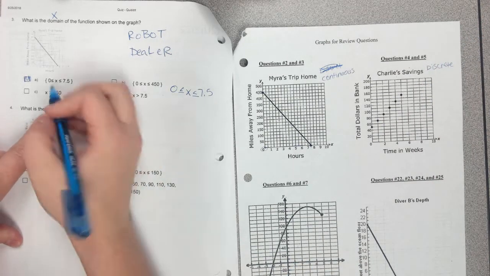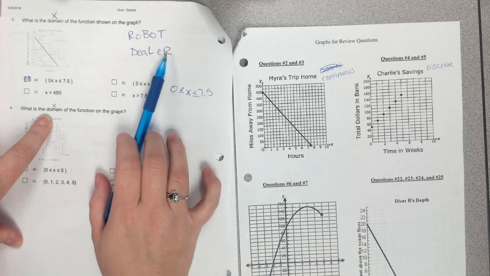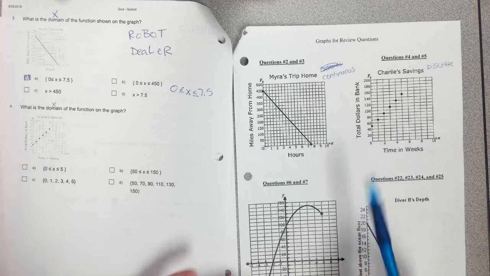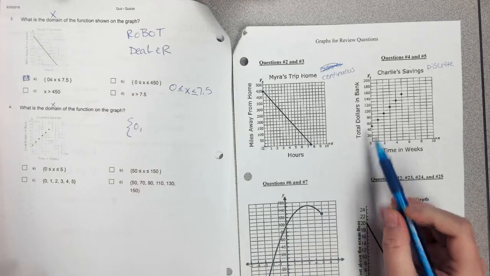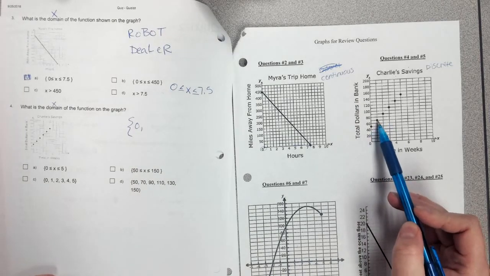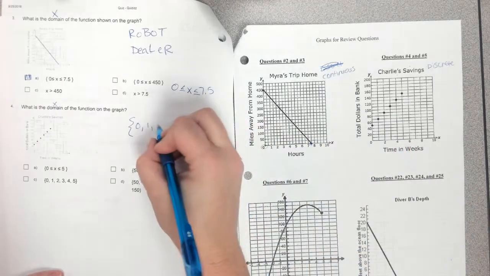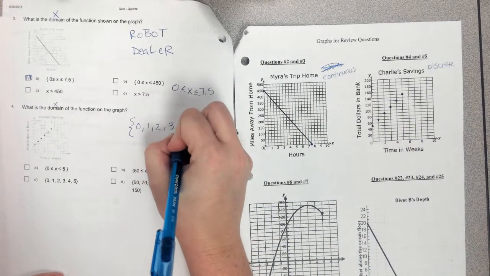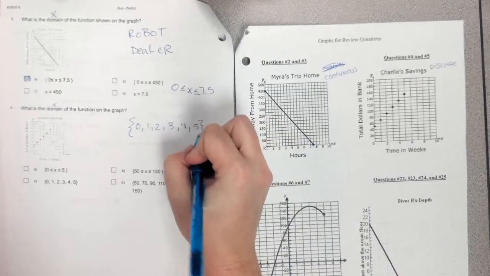Again, we're looking for domain. Domain is left to right. We're going to start. What is my first X value? And that's 0. Okay, squiggly bracket. Y'all know I like those squiggly brackets. The next X value is 1. The next one is 2. Keep going. We have 3, 4, and do we have a 5? Yep, we sure do. And that's it.